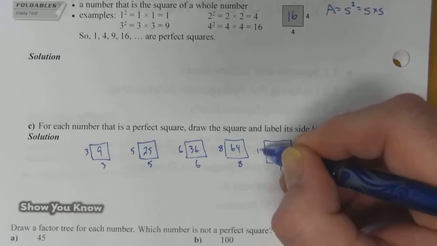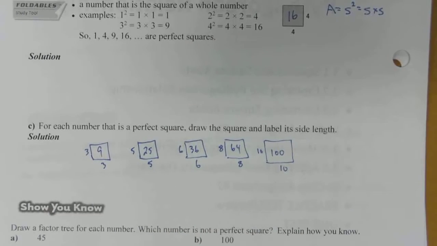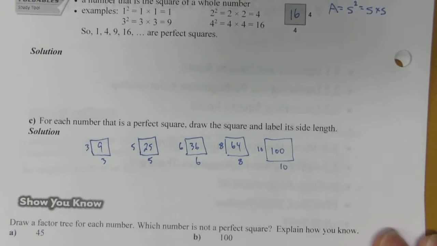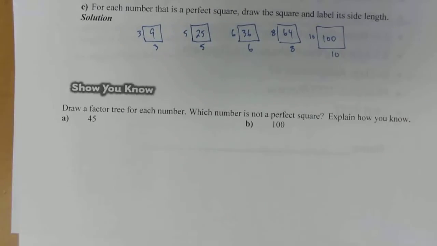You could do a square that's 10 by 10, and it would be an area of 100, so 100 is a perfect square as well. So all of those are examples of perfect squares. There's an unlimited possibility of numbers that are perfect squares. Any number multiplied by itself, the answer you get is a perfect square. So, based on that information, please go ahead and try it out.